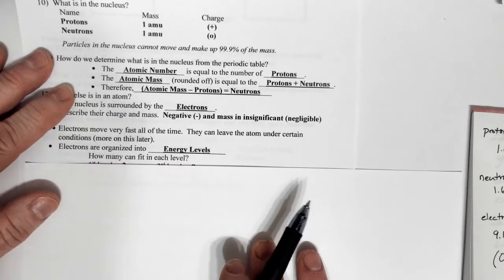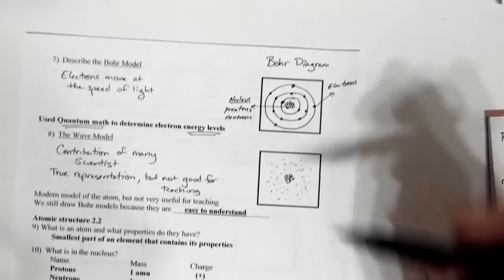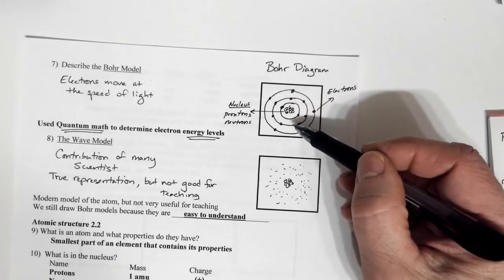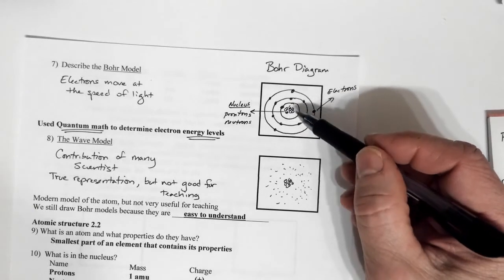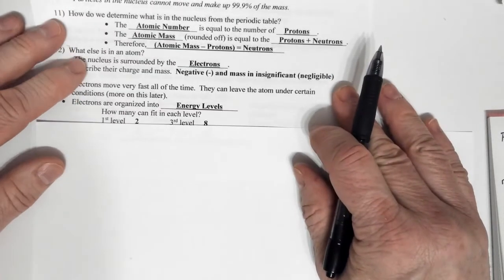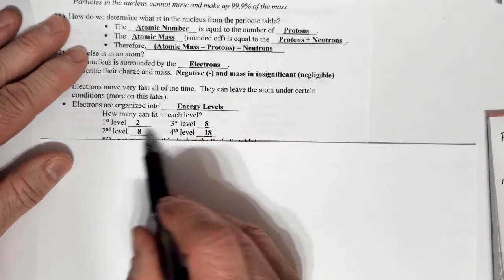Okay, and how many can we fit in these levels? Well, we know that there are lots and lots of levels available around every atom. They may not use all the levels, but they're available. So let's talk about those levels. There are numerous. Let's just talk about the first 4. The first 4 levels have a certain amount of electrons they can hold.